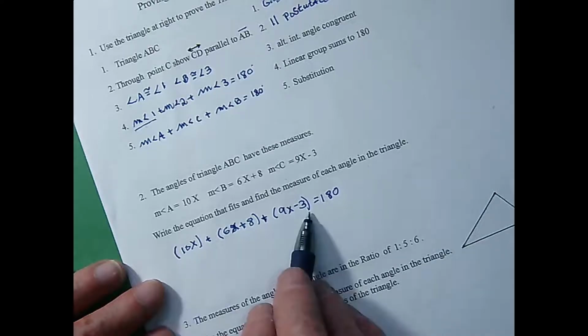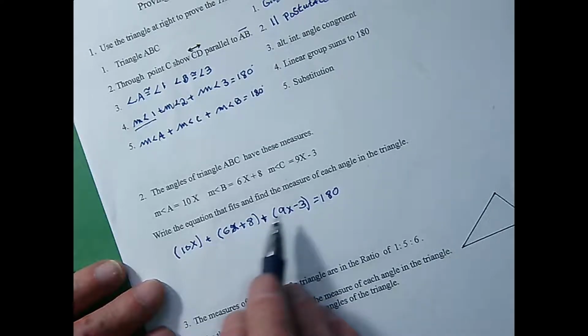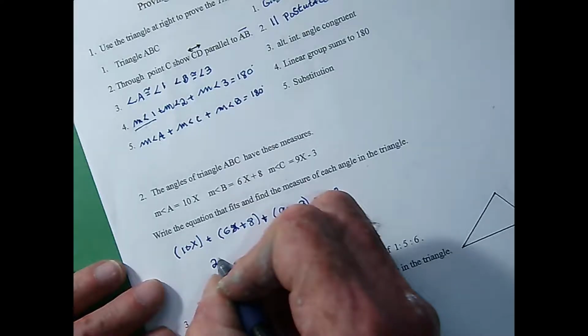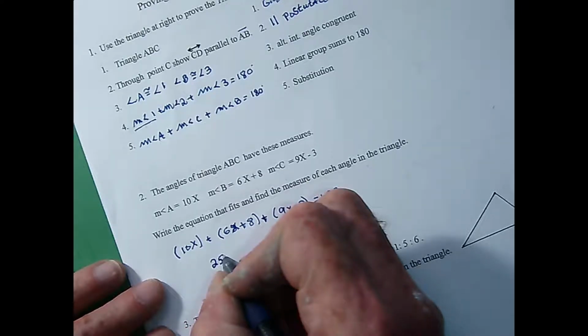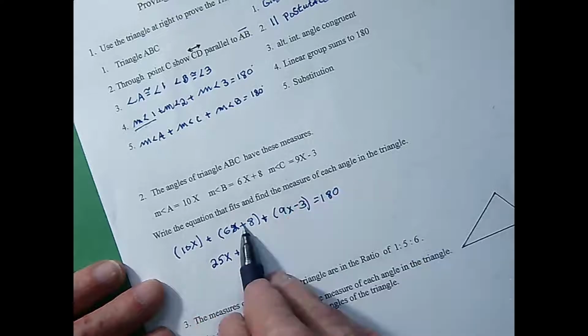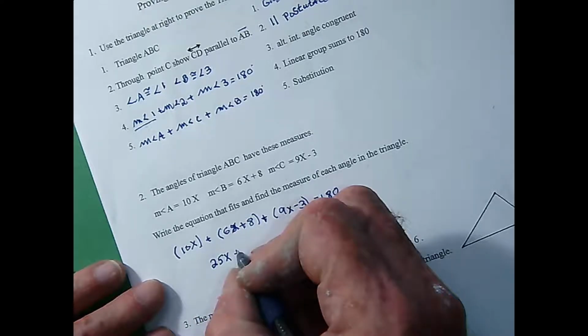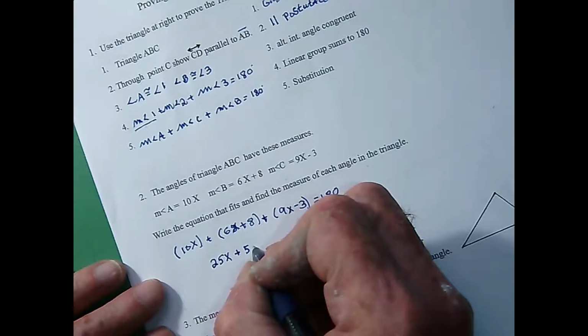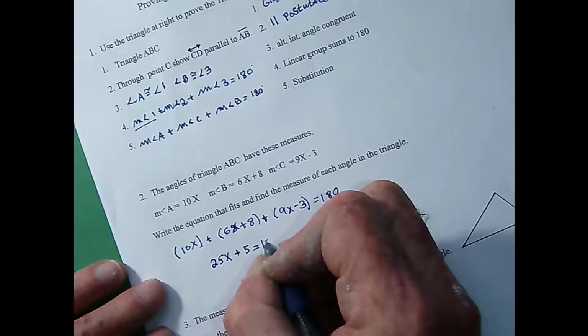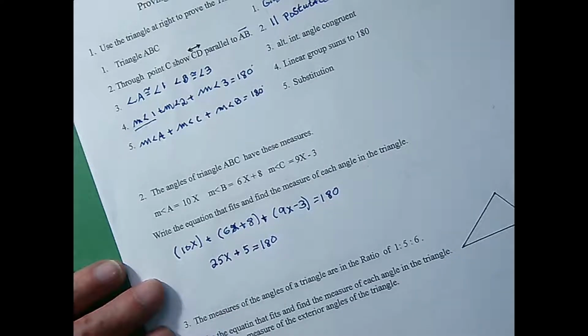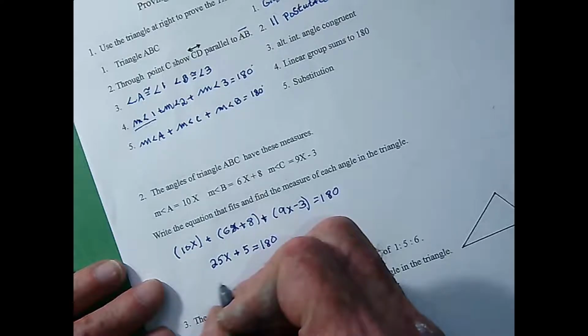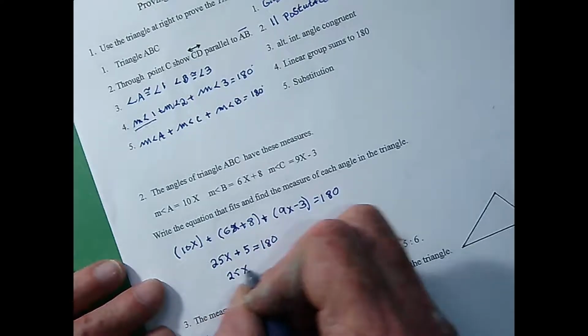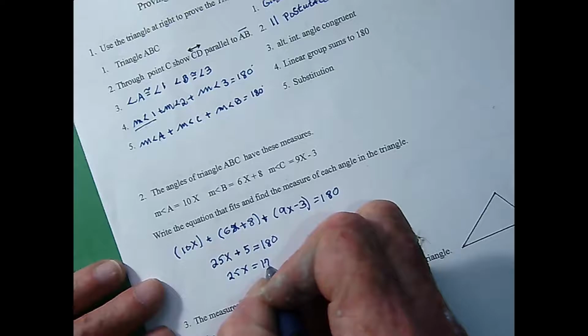We'll collect like terms. I've got 10x and 6x and 9x, and I hope you agree that makes 25x, plus, and I have a positive 8 and a negative 3. That'd give me a positive 5. And this still sums to 180. But let's do the task that we have at hand. Subtract 5 from both sides, and we have 25x equals 175.